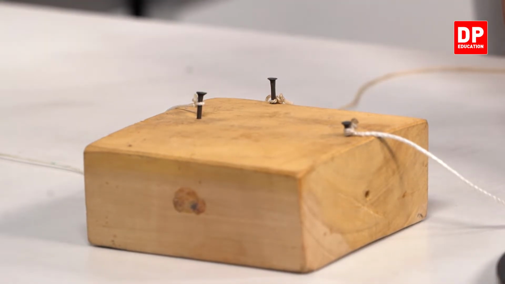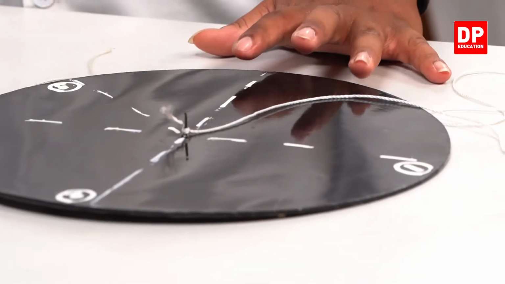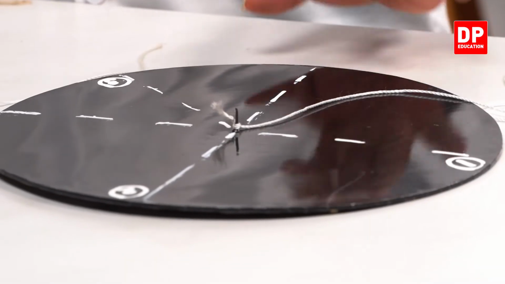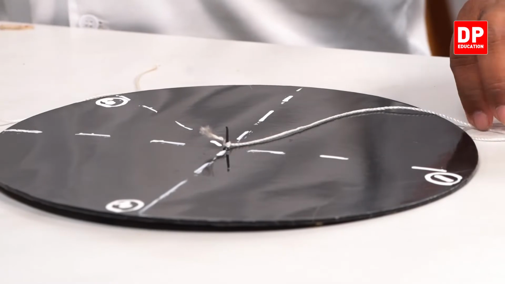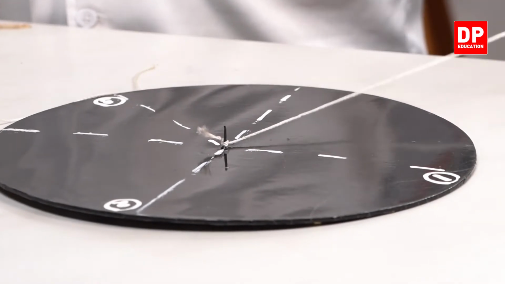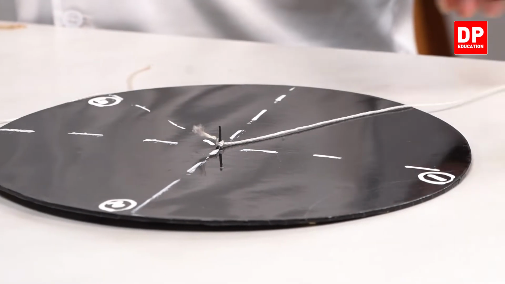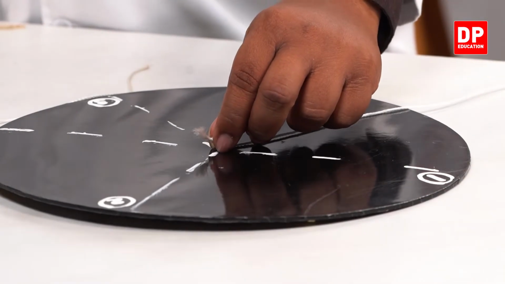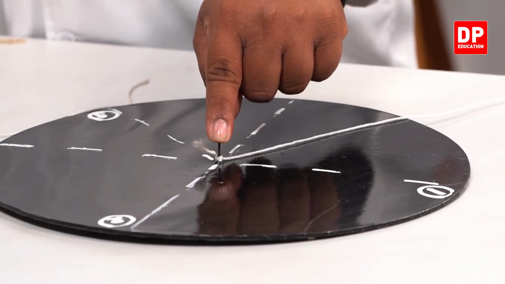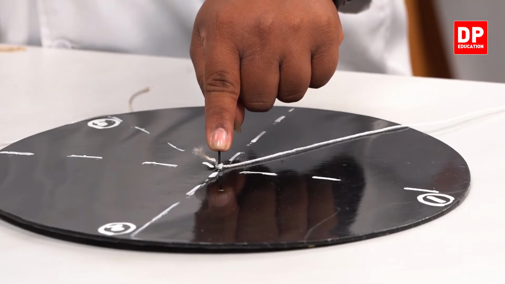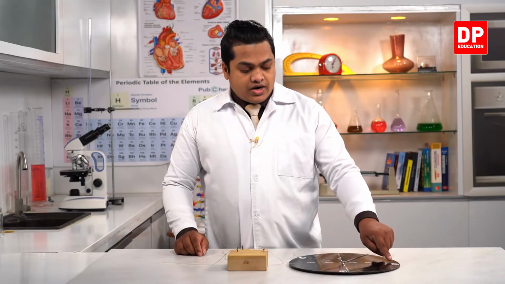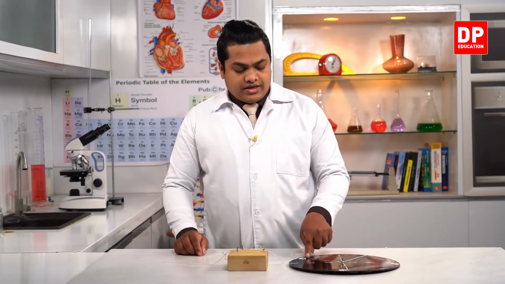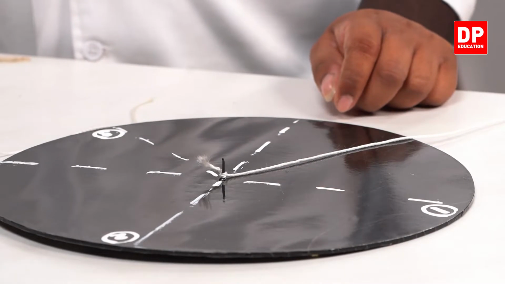If you can see here, the wooden disc also is fixed to a thread like this. Now this thread is fixed to the iron nail which is on the center of the disc, and I have marked 3 directions, 1, 2 and 3 on the wooden disc.